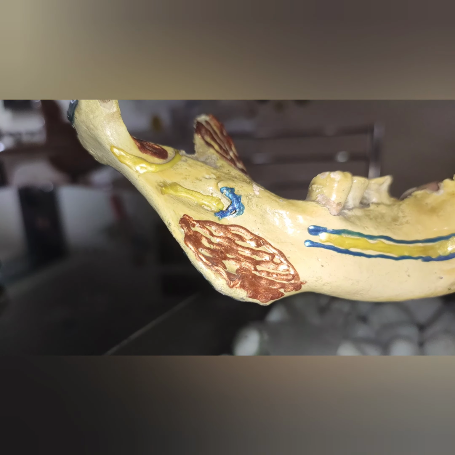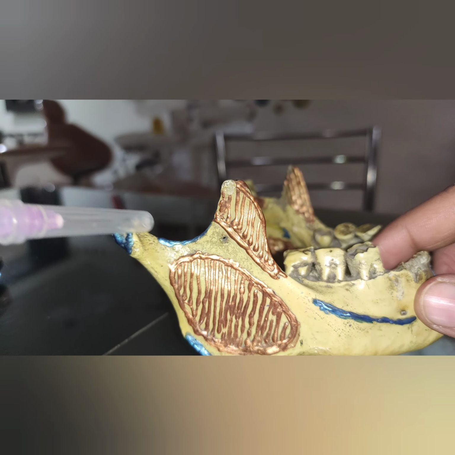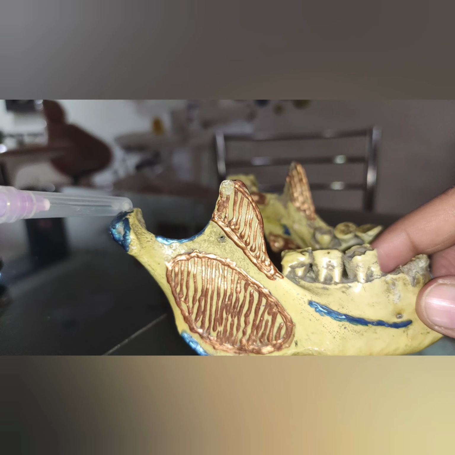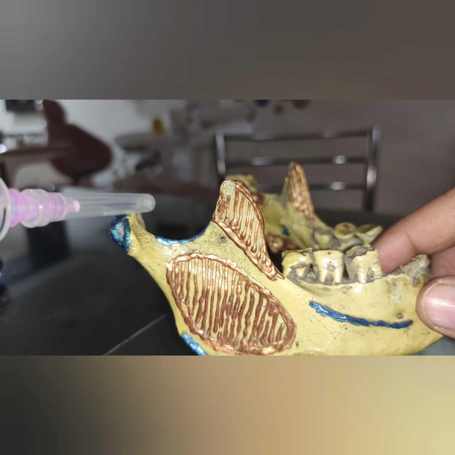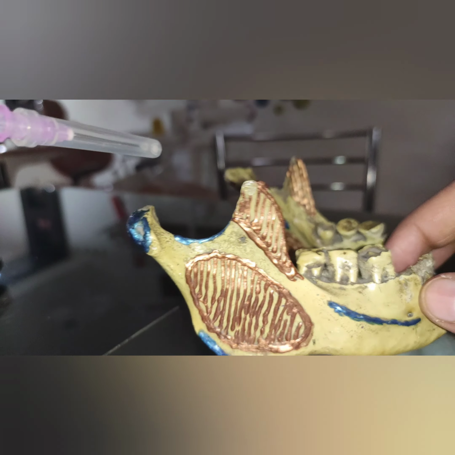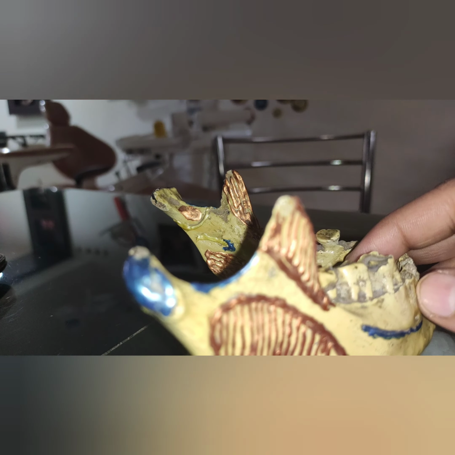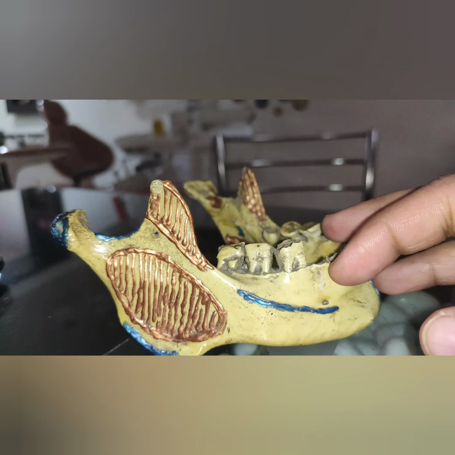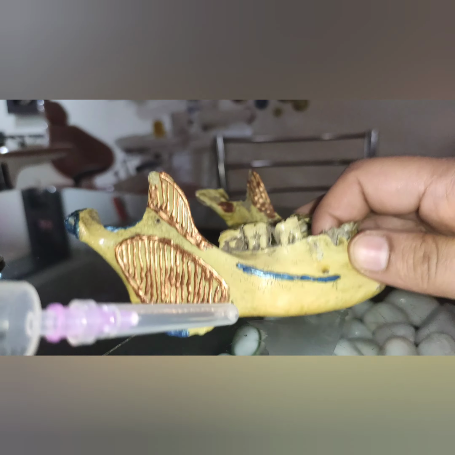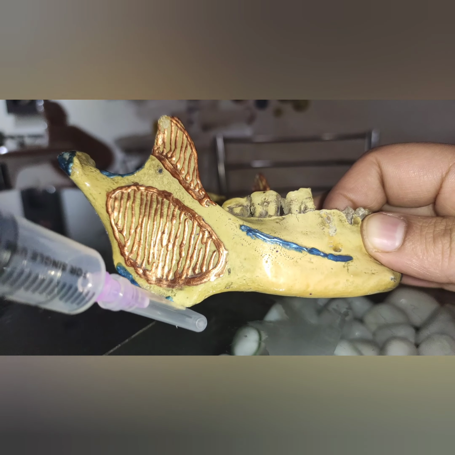Now the borders of the ramus. The upper border of the ramus is thin and curved downward, forming the mandibular notch. The lower border is continuous backward with the base of the mandible.